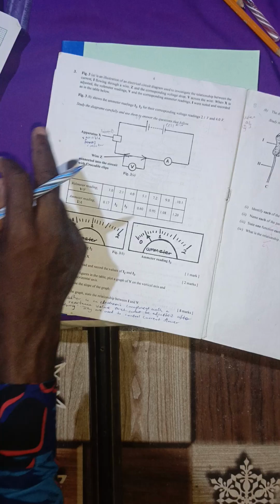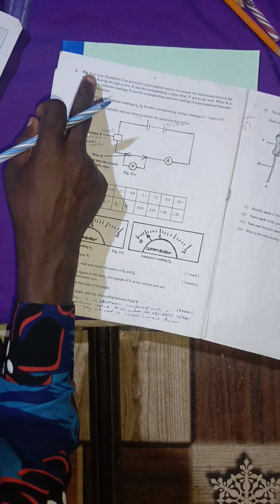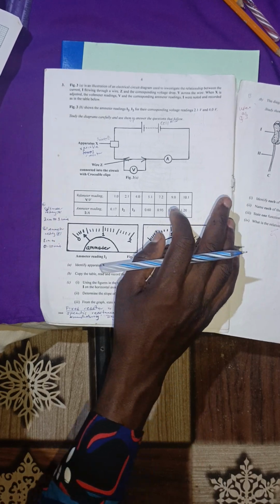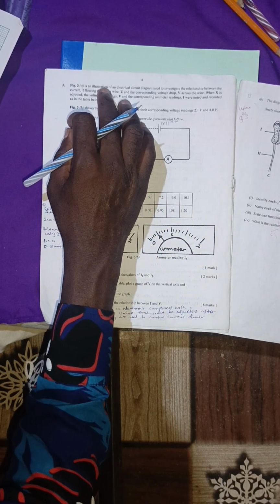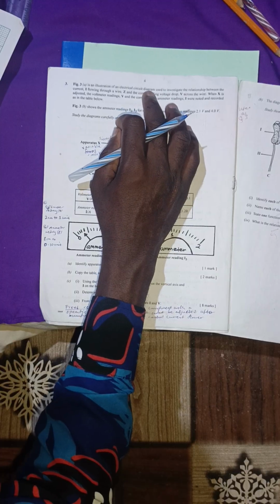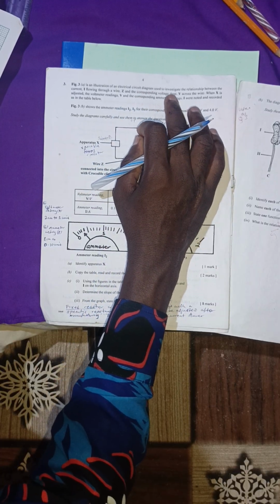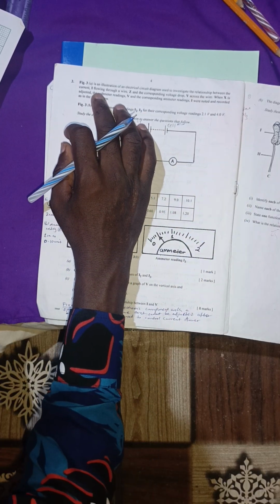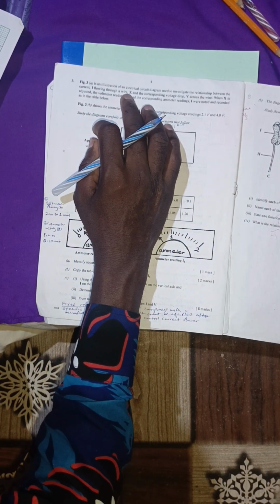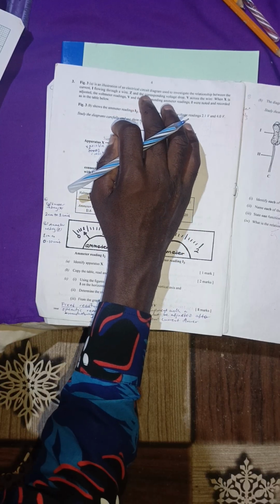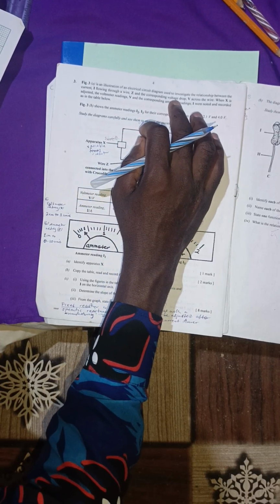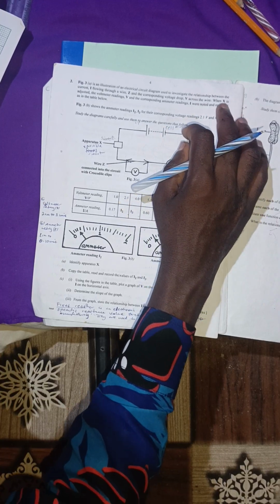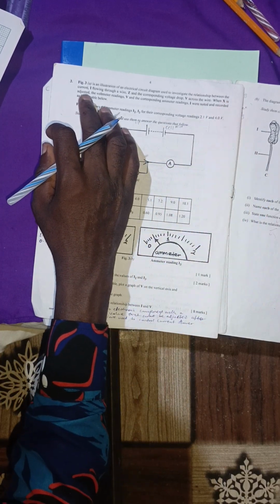Now the question reads: figure 3a, that is this one, is an illustration of an electrical circuit diagram used to investigate the relationship between the current I flowing through a wire Z and the corresponding voltage drop V across the wire when X is adjusted.